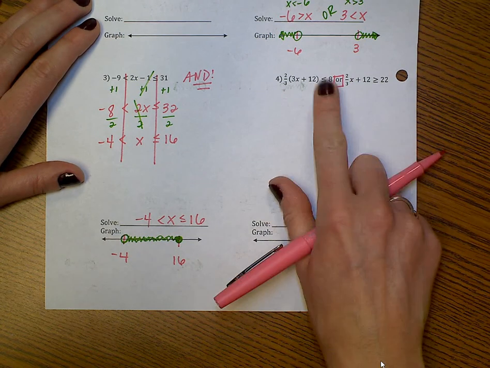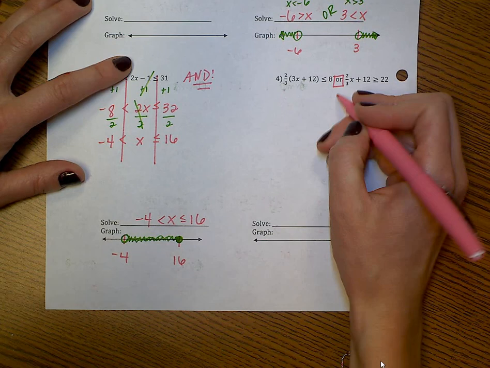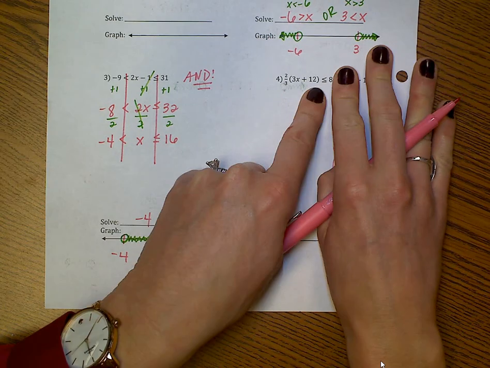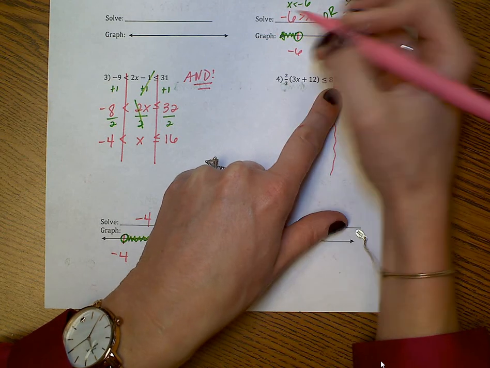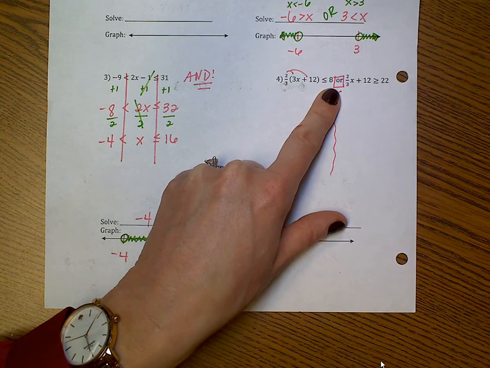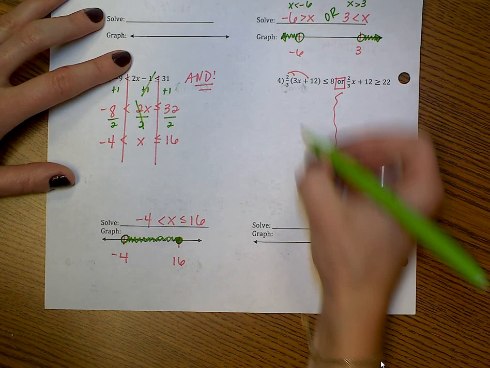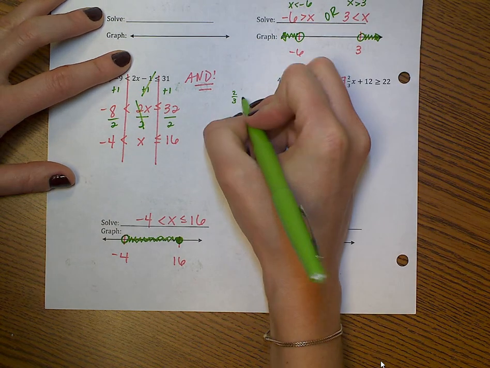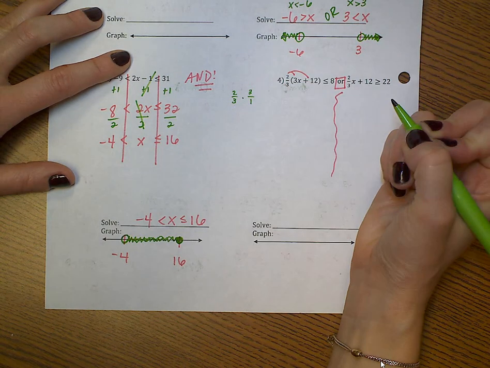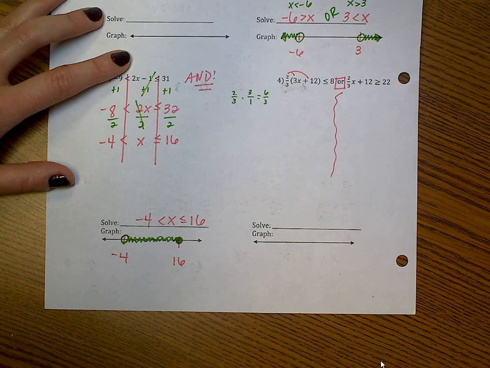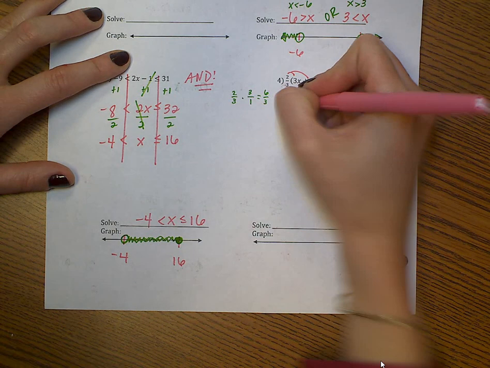Okay, I've got one more. It's an or. Again, there's not much space here, so I'm going to just draw a little line. I got to basically solve 2 different problems. So the first one, I'm going to distribute first. And yes, I have to distribute a fraction, which is not ideal, but I know that I can just do 2/3 times 3/1. So that's 6/3, which is just 2x.